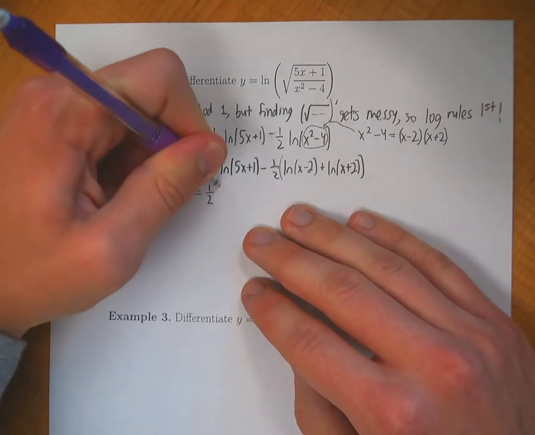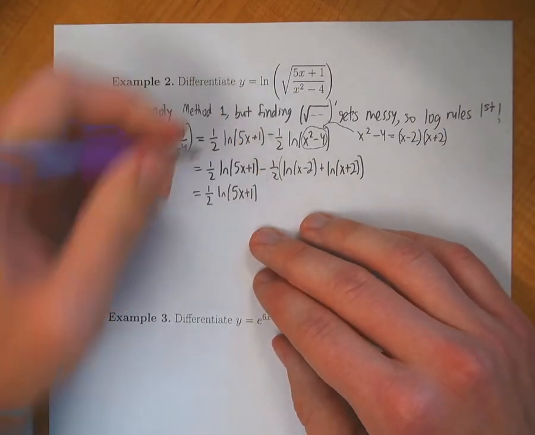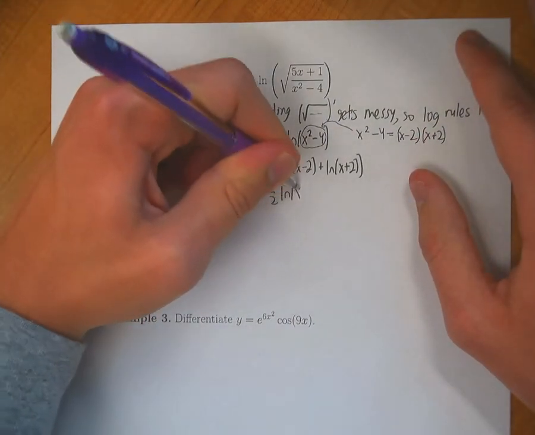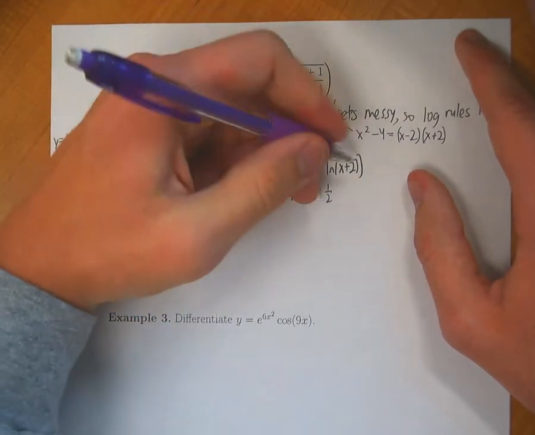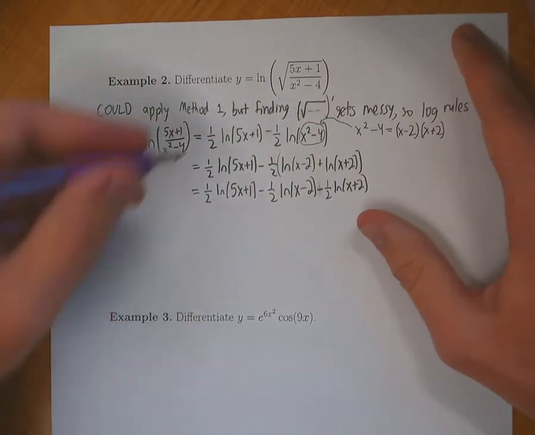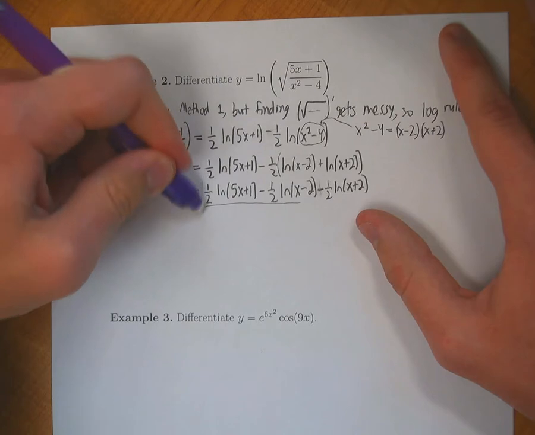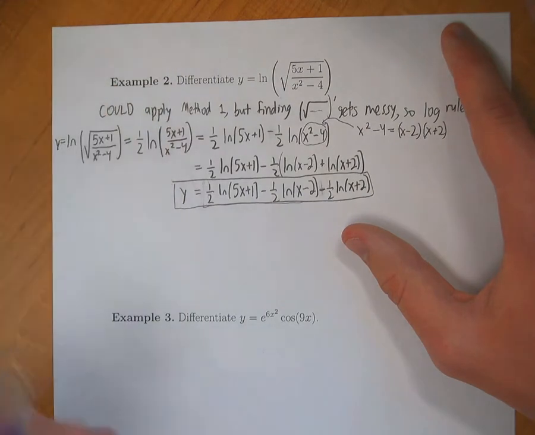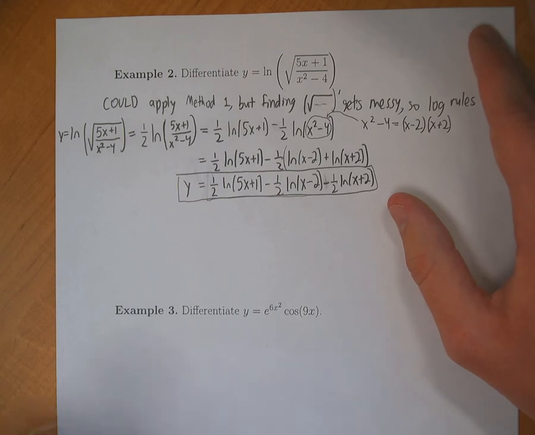So as a result, if we distribute the 1/2 into this expression, we ultimately have 1/2 times natural log of 5x plus 1, minus 1/2 times natural log of x minus 2, and then minus 1/2 times natural log of x plus 2. Okay? So in terms of the way we can split this up as much as possible, this is the best we can do. So this will be the way we differentiate the function. Now let's go ahead and differentiate this.